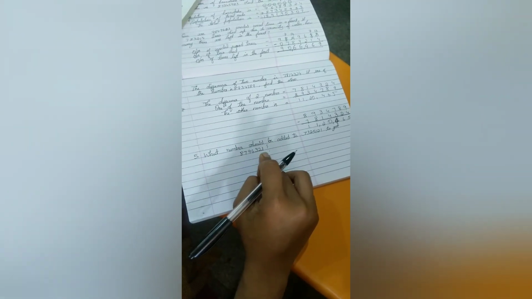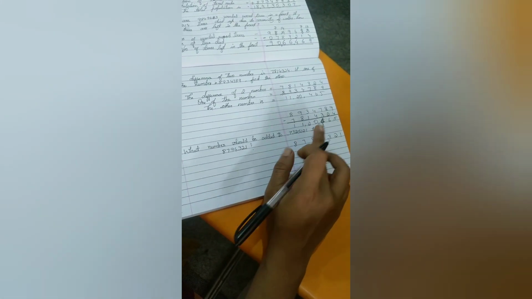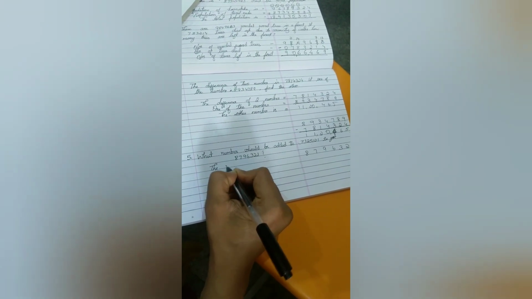No need of doing again a working column here. Let us write first the bigger number. So the bigger number. What should I write? Write the statement for this. This is the number to be got. No, the number that we want to get. So you write the number to be got. The number to be got. Write the number to be got.